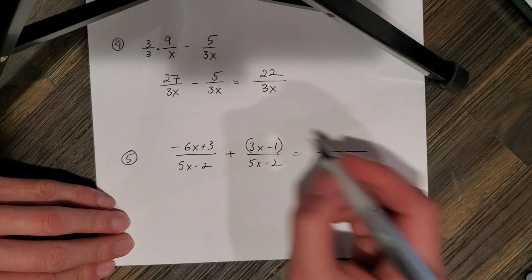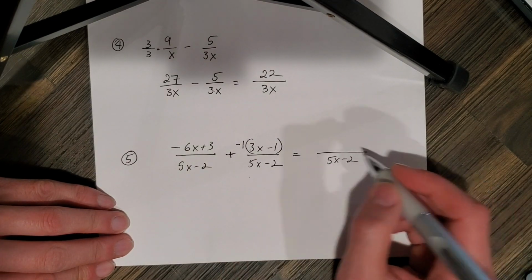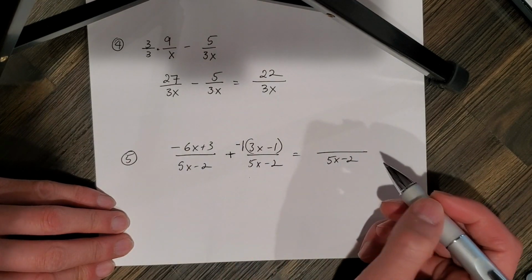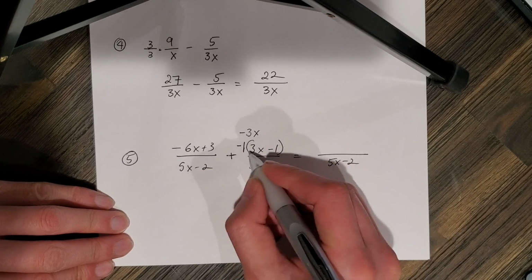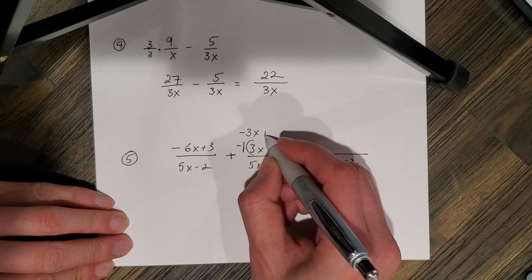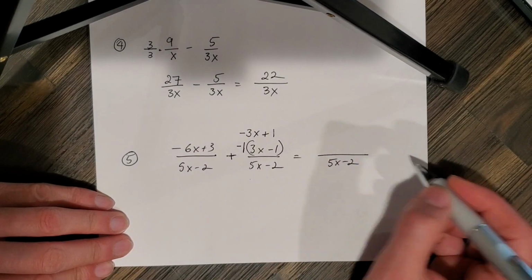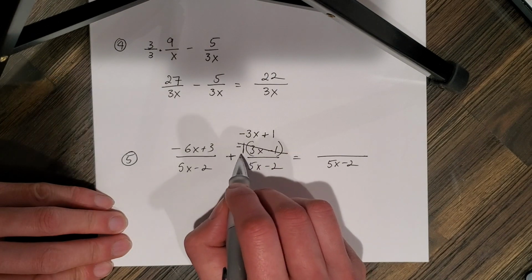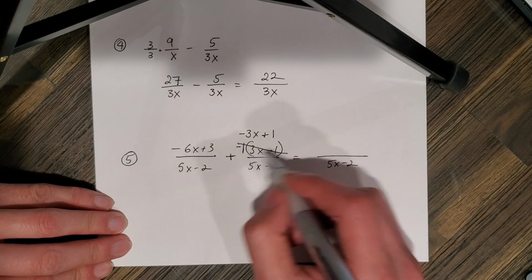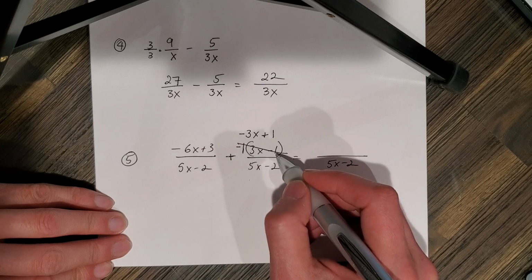Think of it as addition of a negative here, but we're going to distribute this negative 1, okay? So let's do this here. Negative 1 times 3x is negative 3x, and negative 1 times negative 1 is positive 1, okay? So once I distributed the negative 1, I can actually cross out this expression below.